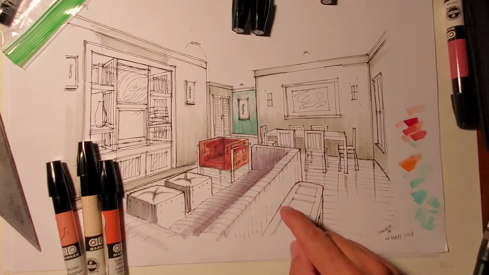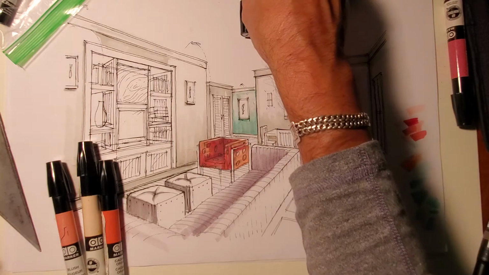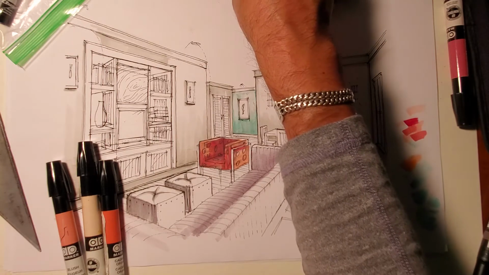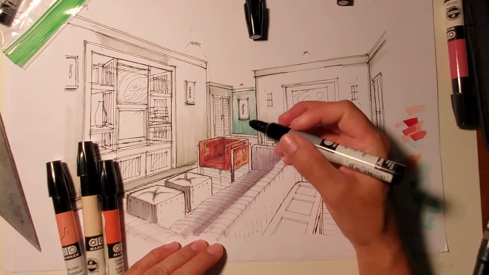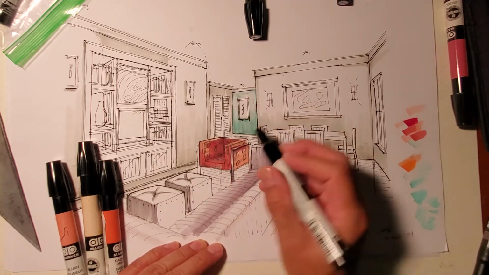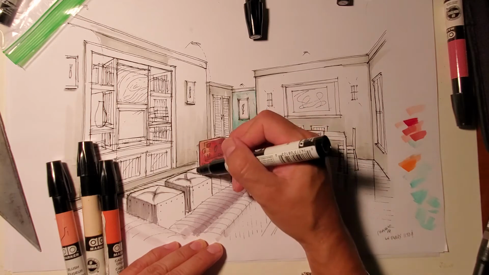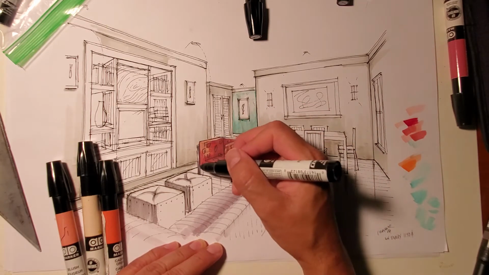The arms of the chair, right? Those arms, I'm gonna say that's gonna be metallic. Since it's metallic, I'm gonna go all out. And say it's dark here. Let's start there.